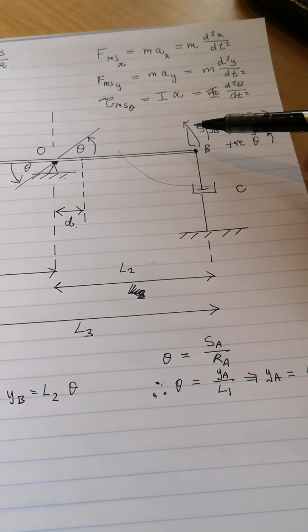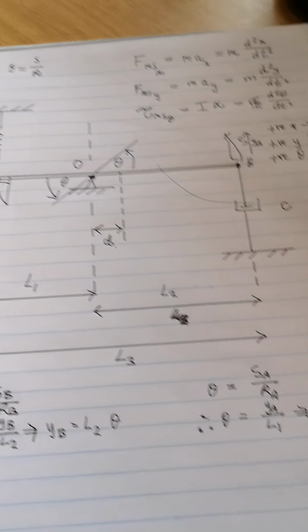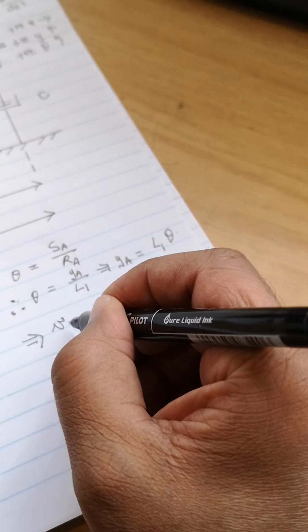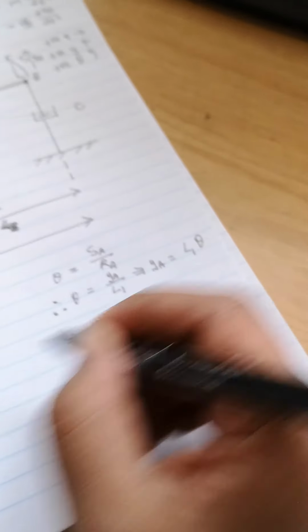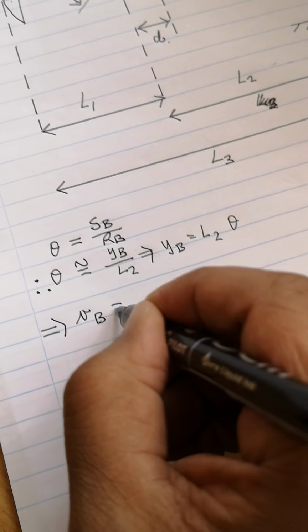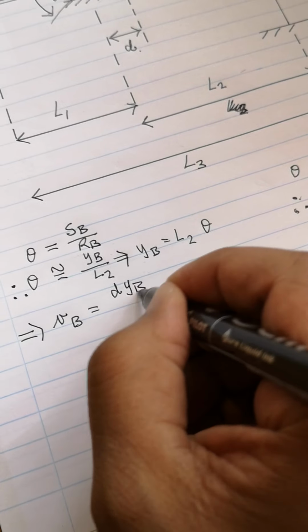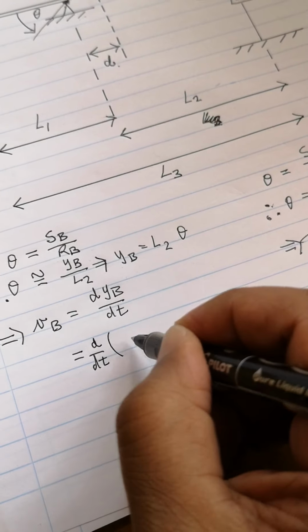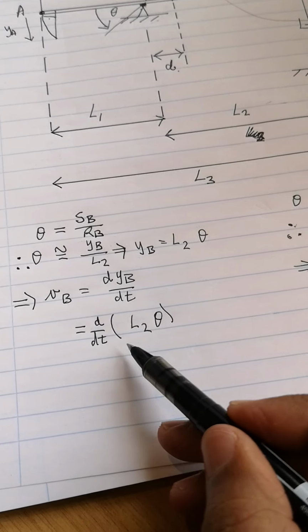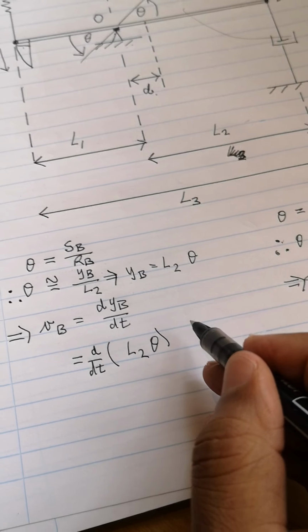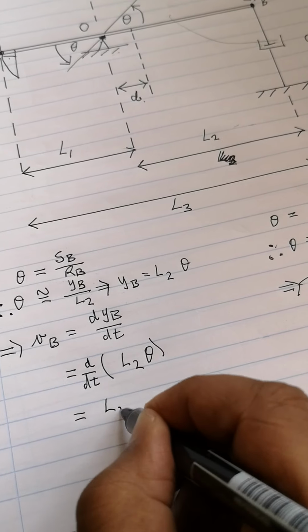How do we work out the velocity? We just take the derivative of the displacement. So rearranging the equation, this would imply the velocity of B is equal to the derivative of the terms that we worked out over there. L2 is a constant, theta is the variable. Take the constant outside the brackets and take the derivative of the thing inside the brackets.